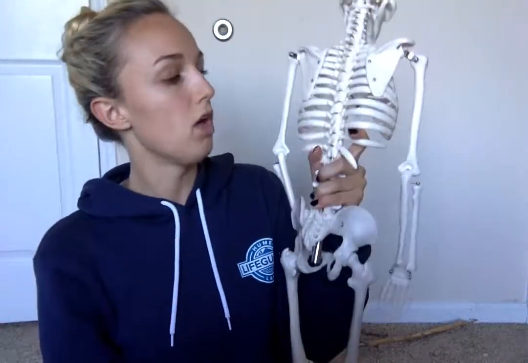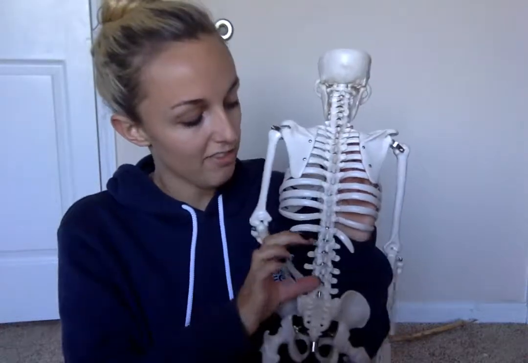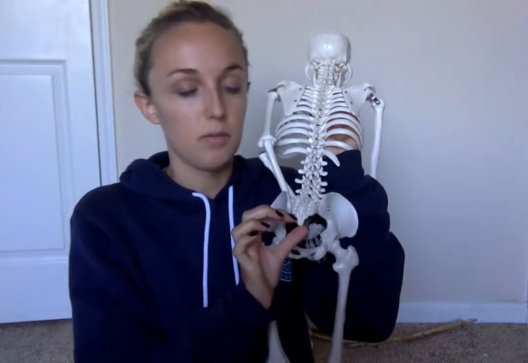And then moving on to the vertebral column, we have the atlas, which is the first vertebrae right here. The second vertebrae is called the axis, and the first 7 vertebrae are called the cervical vertebrae. The next 12 are called the thoracic vertebrae, and the 5 after that are called the lumbar vertebrae. And then beneath that, we have the sacrum, which is these 5 right here, and they're fused. And then beneath that is the coccyx, and it's these 4 right here, and they're fused, and they're very tiny.